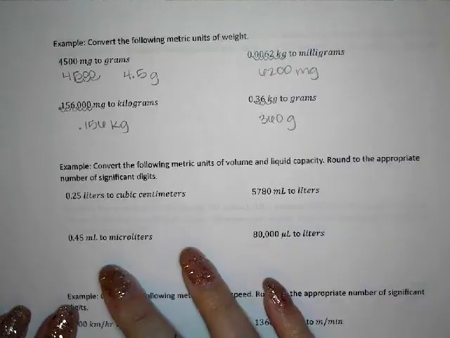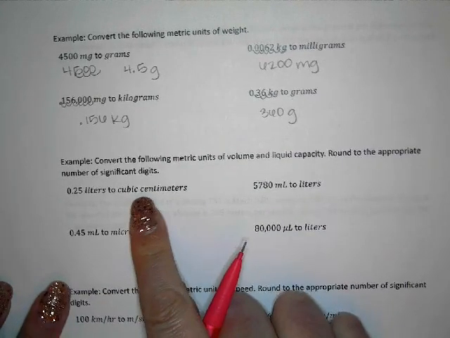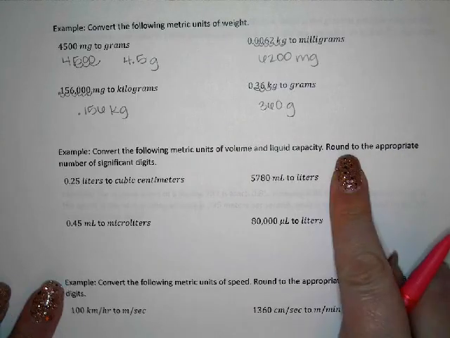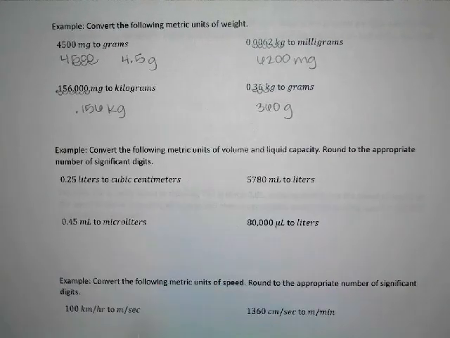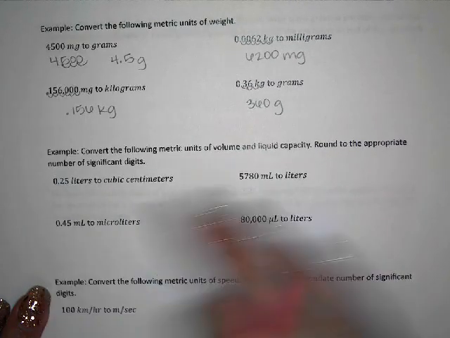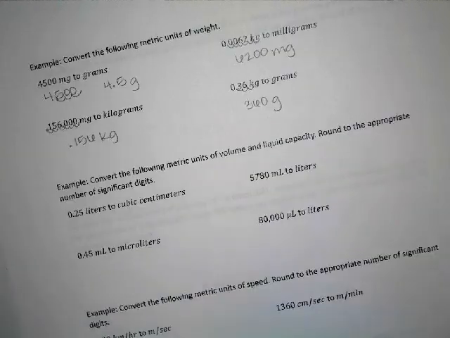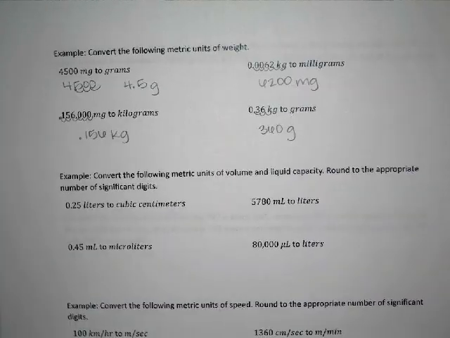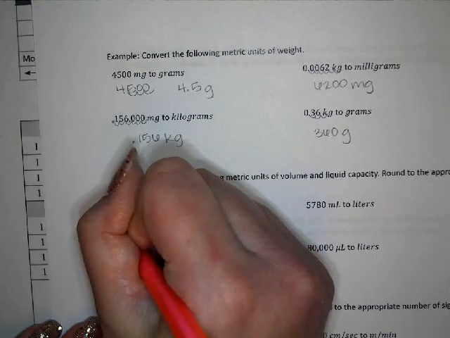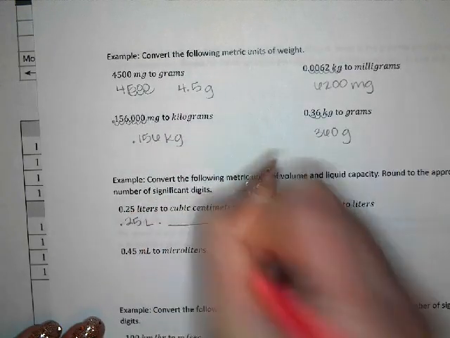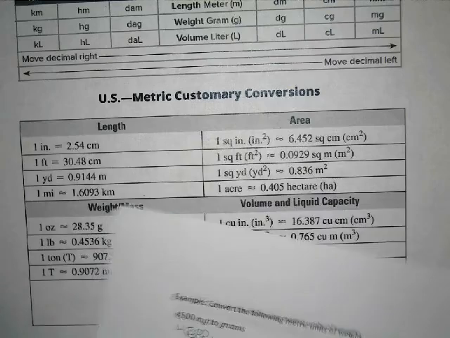All right, the next one says to convert our units of volume in liquids, and then we're going to make sure that we round to the appropriate number of significant digits. So I'm going to keep in mind how many significant digits I have in the original number that I'm working with, and then I'm going to make sure that whatever answer I get, I round to that many significant digits. So I have 0.25 liters, and I'm going to convert that into cubic centimeters. So I'm looking for liquid.